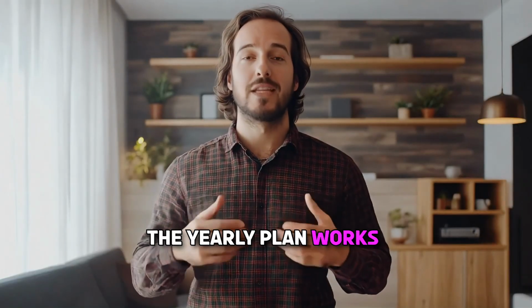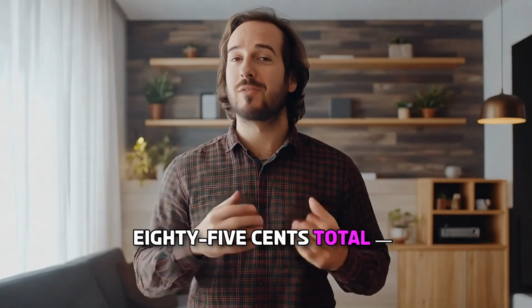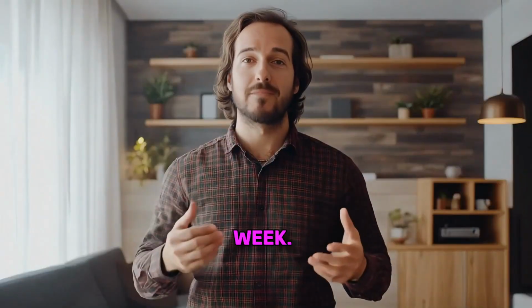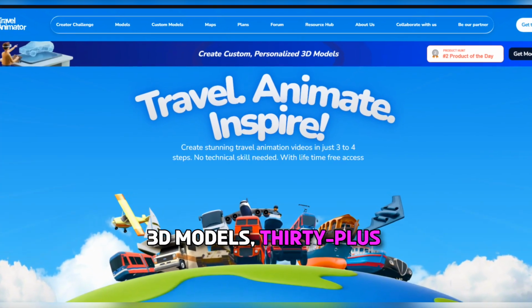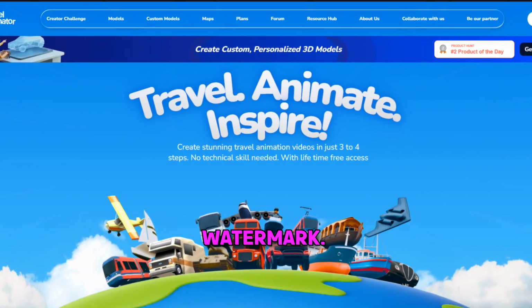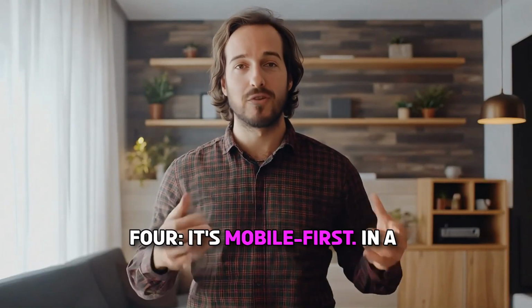3. The Pro plan is absurdly cheap. The yearly plan works out to $7.85 total. That's 15 cents a week. For unlimited 4K exports, over 150 3D models, 30-plus map styles, and no watermark. That's basically nothing.